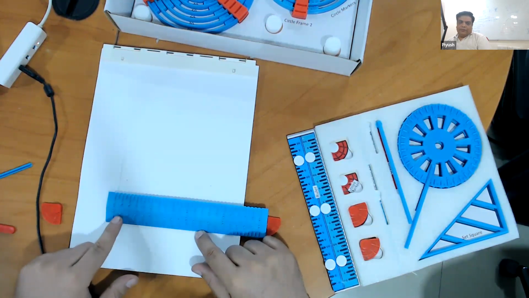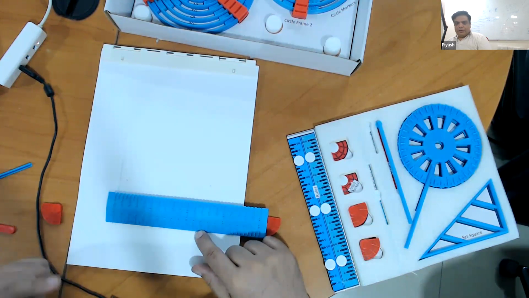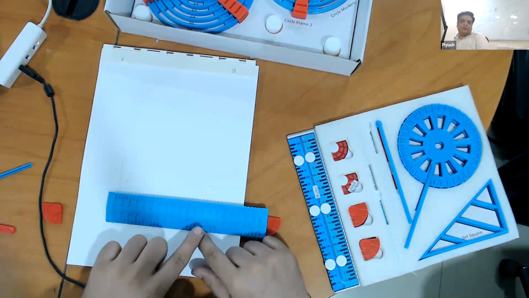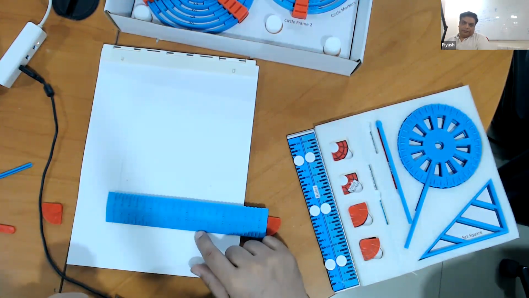So this is one. And once they become comfortable, then we start, okay, tell me quickly. So then they learn how to use 5 centimeter gaps to go quickly to the final reading.